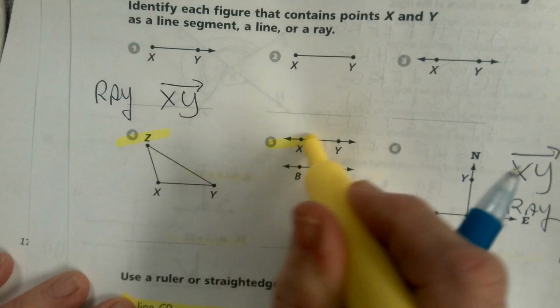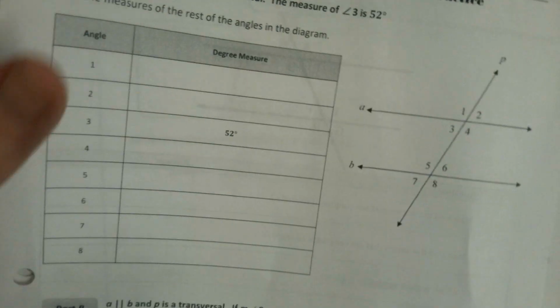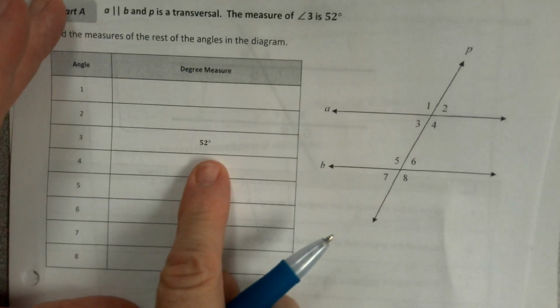So all of these, okay. Let me see. This is a lot. We really need to get through the. Let's see how hard this is. We'll start it. So they're saying that angle 3 is what on this one?